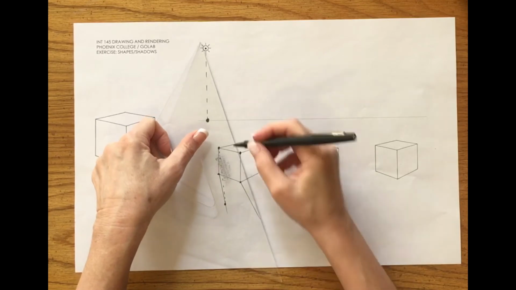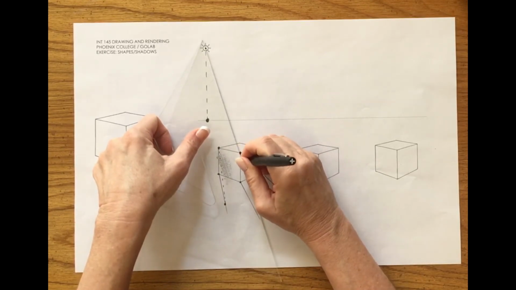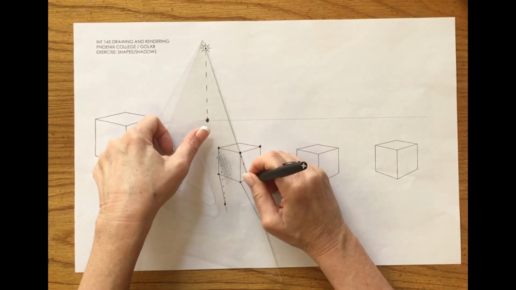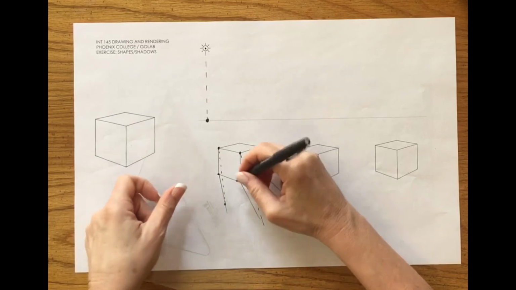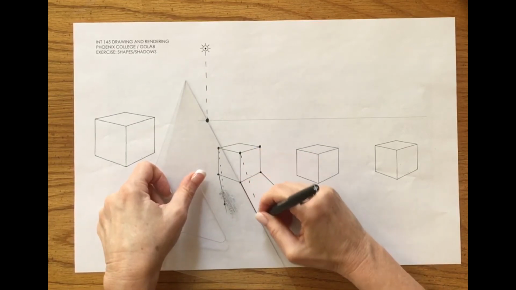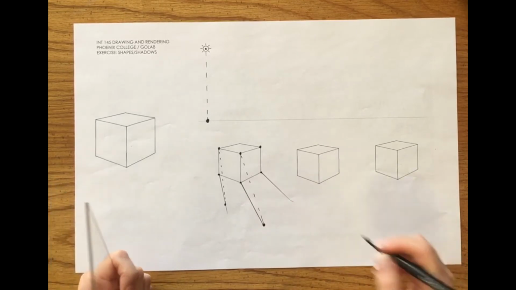From the light source through that top corner, it's going to hit the point here.